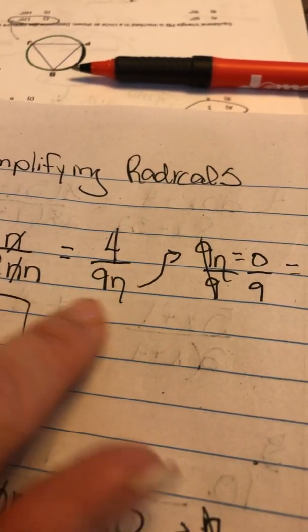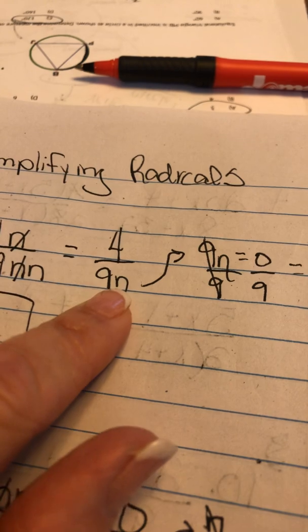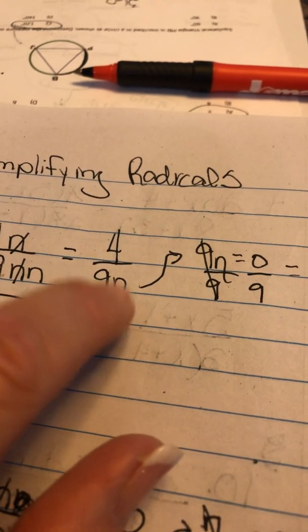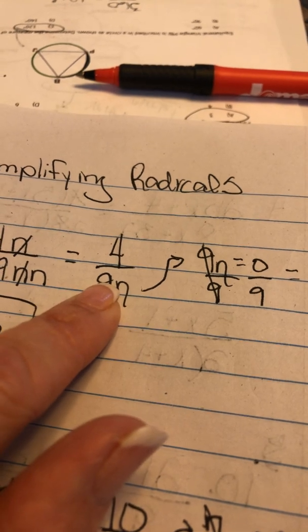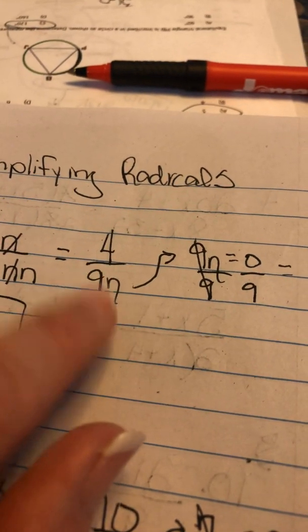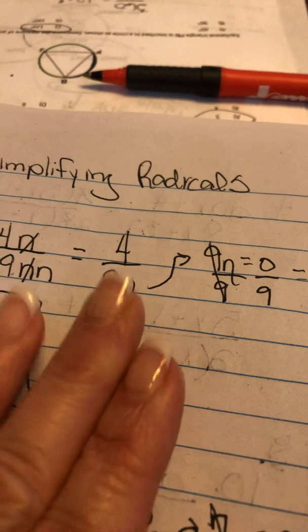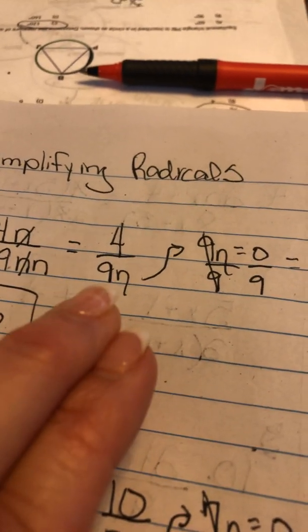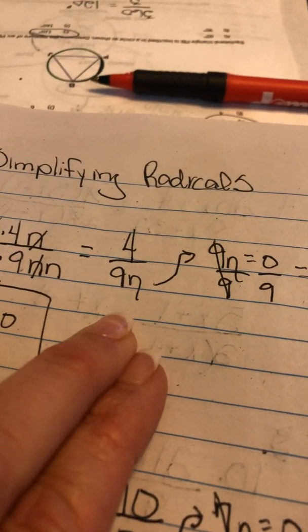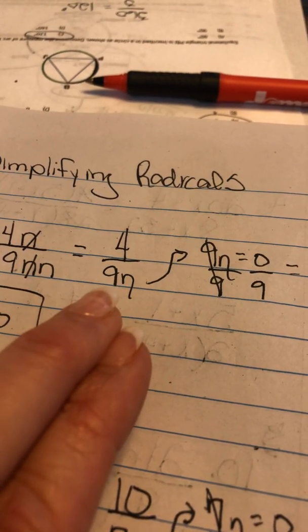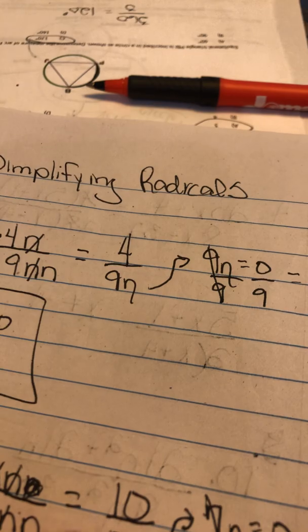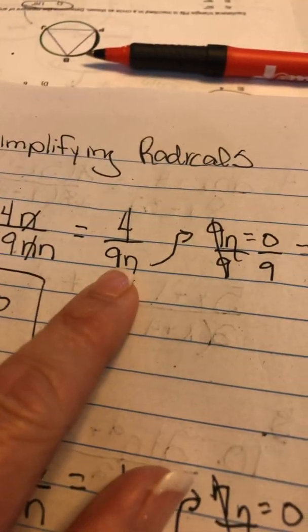But what you have to do here, if you remember, I said n cannot equal a value that will make my denominator 0. And the reason why is anytime you have a fraction or a division problem where your divisor is 0, it's undefined. And I'm sorry, I said dividend, I meant divisor. But it's an undefined value.